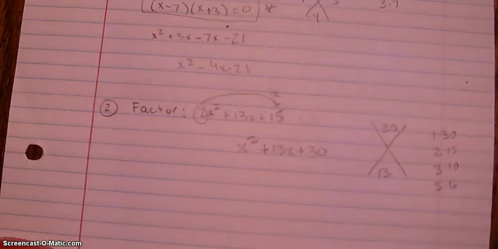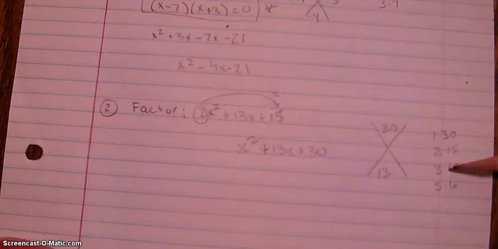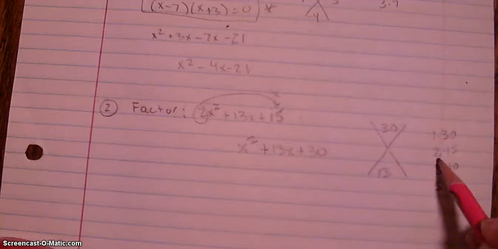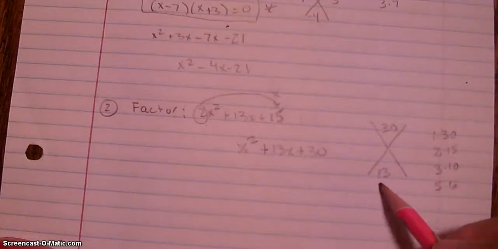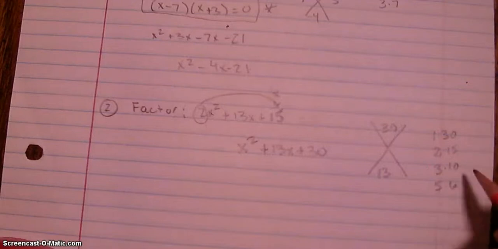Okay, well, I can get 30 if I multiply 2 and 15, and I can get 13 if I subtract 2 and 15. Well, I can get 30 if I multiply 3 and 10, and I can get 13 if I add 3 and 10. But the thing is, these all are positive. So if I subtract 2 from 15 and get 30, I'm going to get a positive 13, but I'm going to get a negative 30. So I know that's not the answer. So my answer here is 3 and 10.